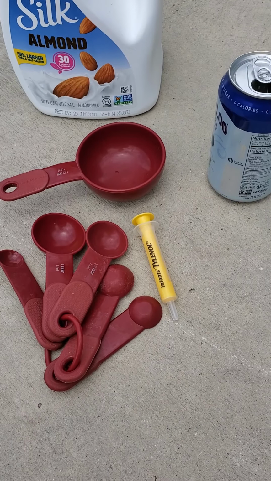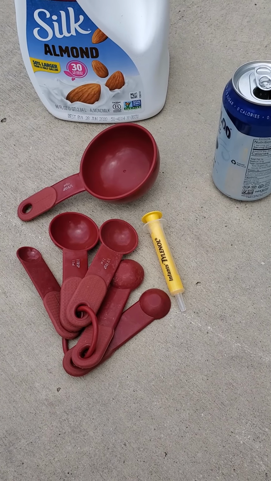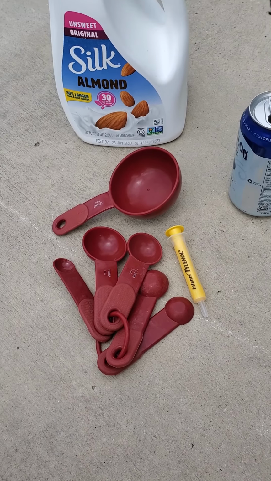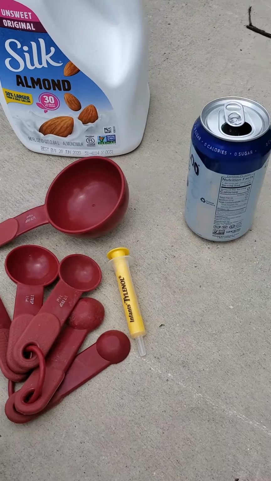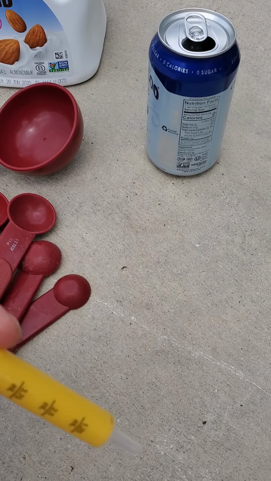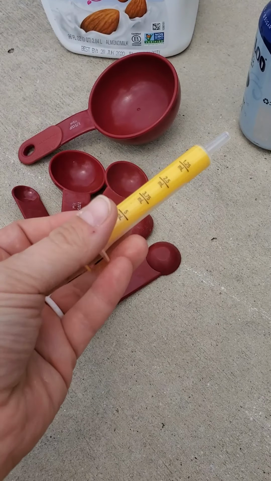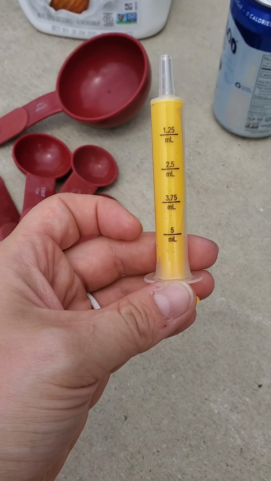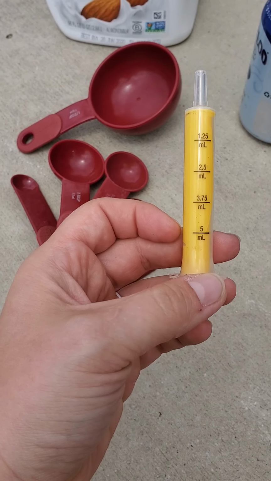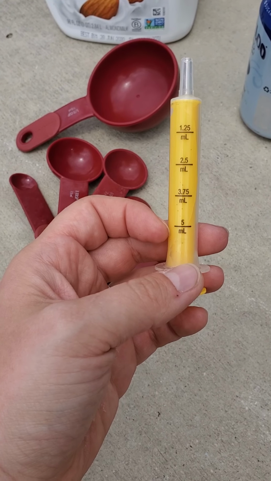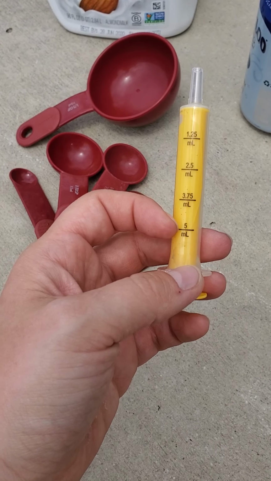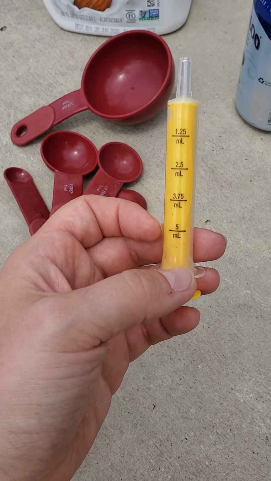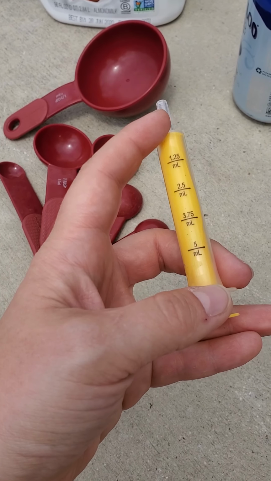Hey guys, today I'm going to teach y'all about capacity. So I've got a couple different items right here in front of me. The first one I'm going to look at is a syringe for medication. So with capacity, it's how much room something takes up.